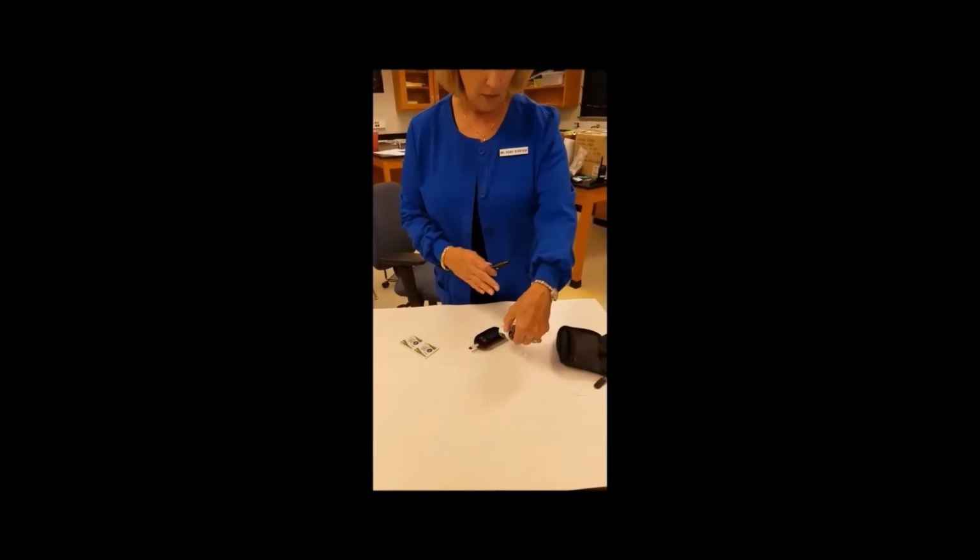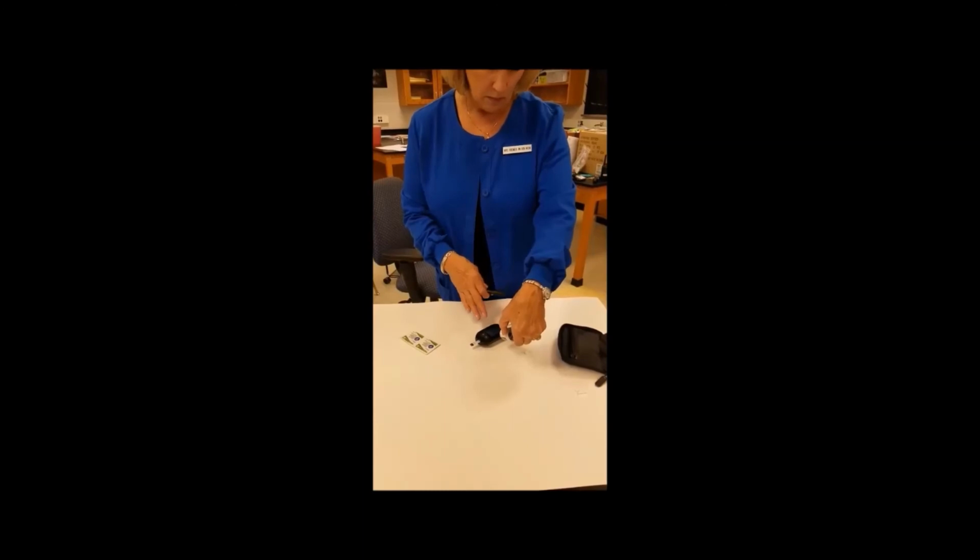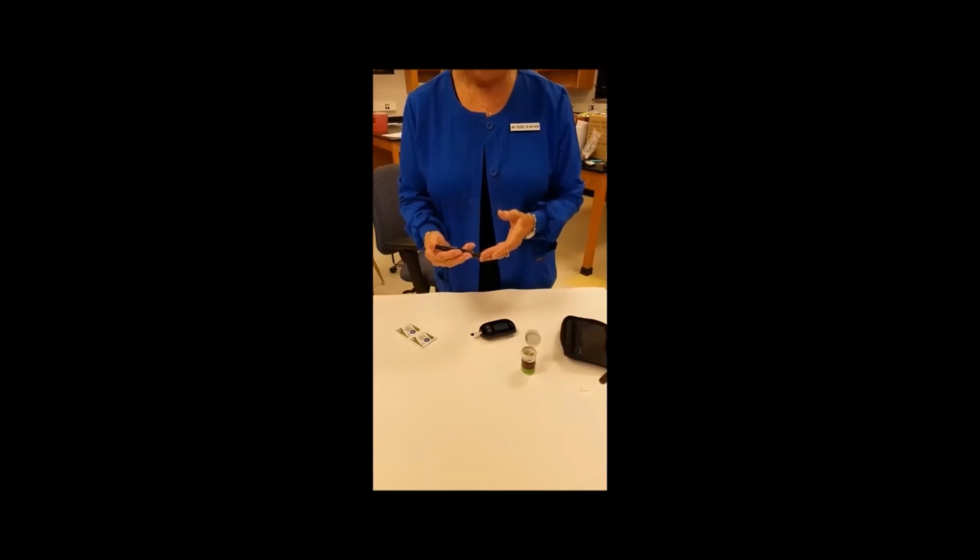Match code on meter screen with code on test strip bottle. The code may be built into the meter. If so, delete this step. Test strip symbol will flash on meter indicating it is ready for a drop of blood. If assisting student, put gloves on.